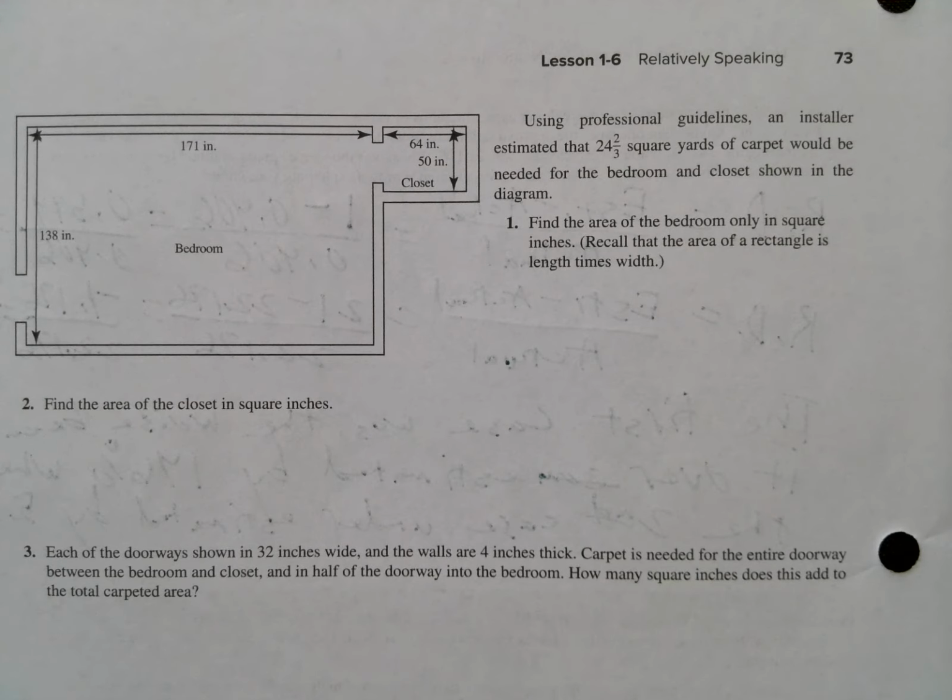Okay, now we go over here to page 73 for the next part of section 1.6. It says here, using professional guidelines, an installer estimated that 24 and 2/3 square yards of carpet would be needed for the bedroom and closet shown in the diagram. Recall that the area of a rectangle is length times width. So, number one, find the area of the bedroom only in square inches.